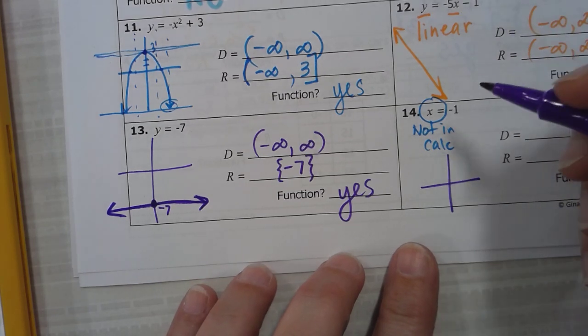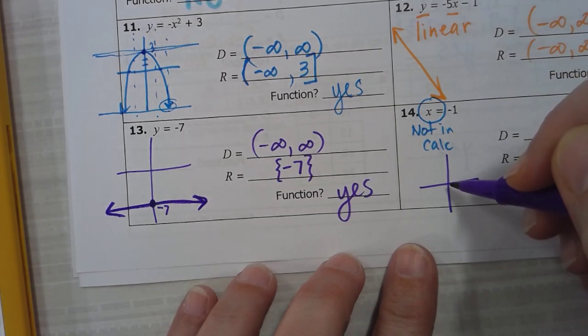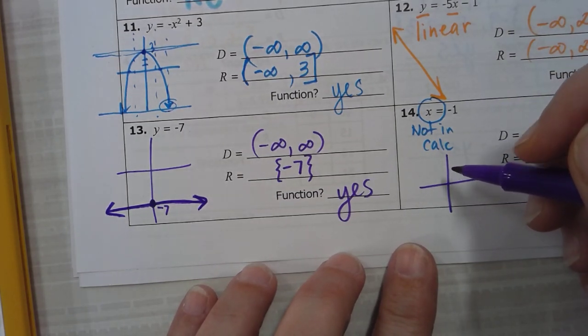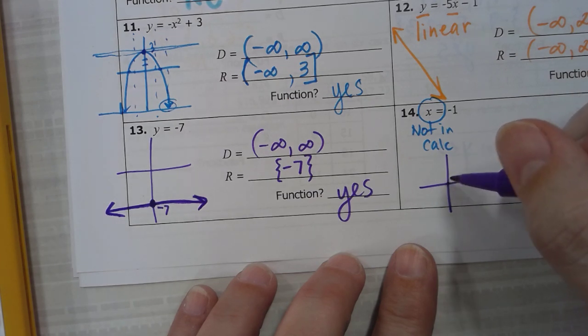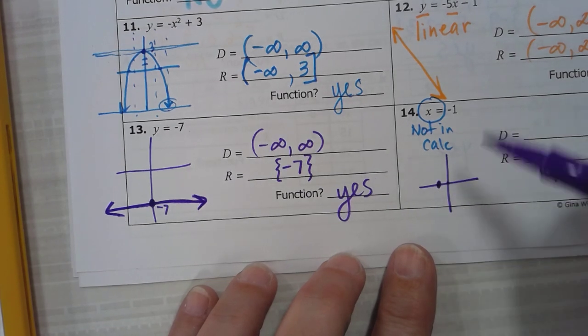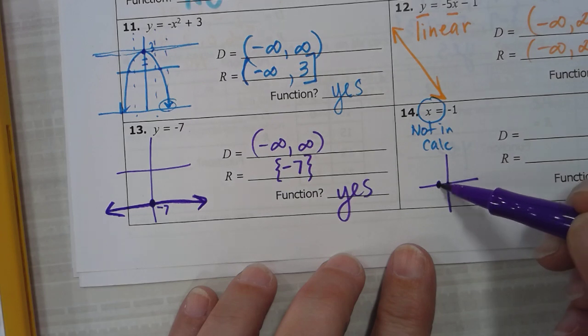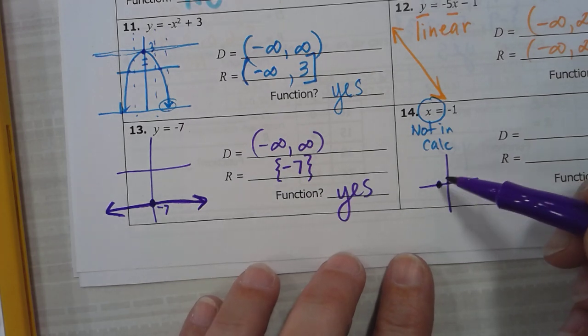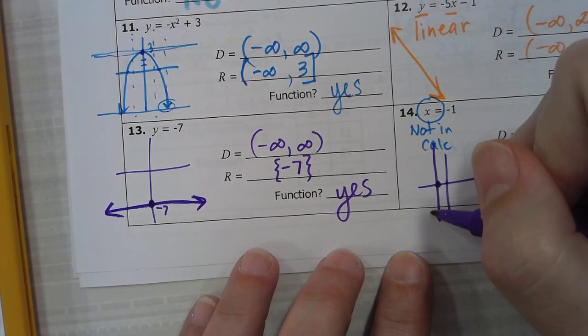X is -1. Where would that be on our graph? Draw it. X is -1. Does it go up, down, left, right from the origin? It goes down, but on the left side. And -1 goes to the left. X is -1 is going to sit right here on the x-axis, and then our line is going to go which way? Vertical, up, down.